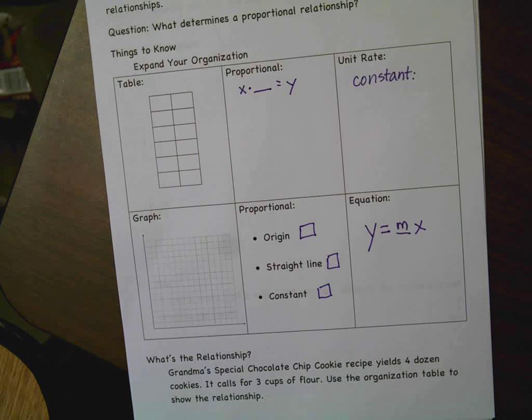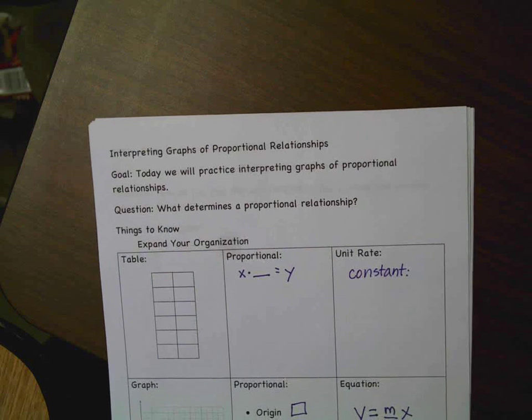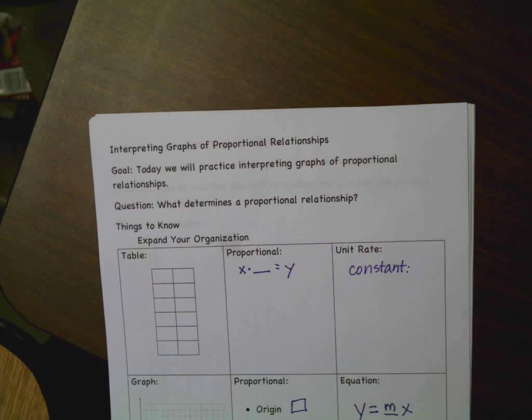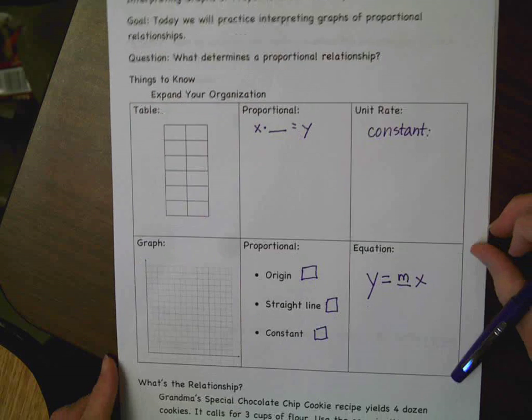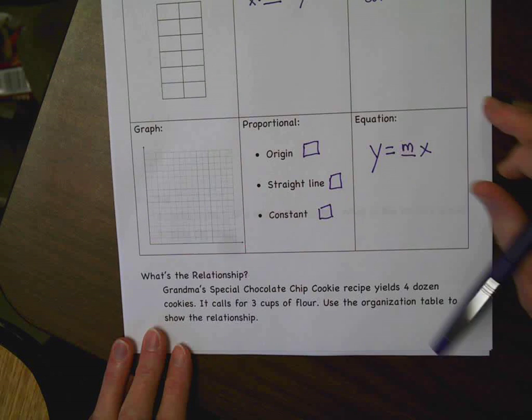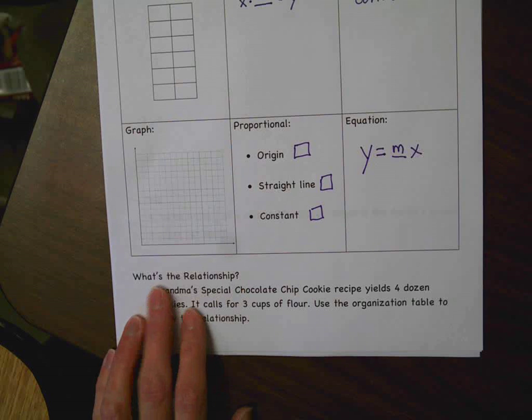All right. So this is just another way to organize all your information so that you can double check, because our goal is we're going to practice interpreting whether graphs are proportional, okay, and then what determines a proportional relationship. So I gave you a little practice problem down at the bottom because I want you to try using this table, and I think that you'll like it.